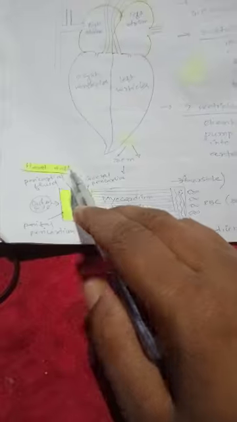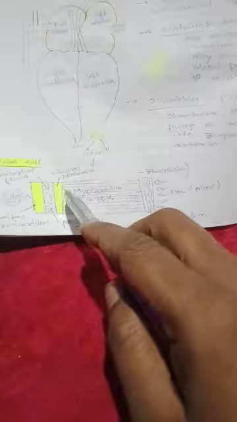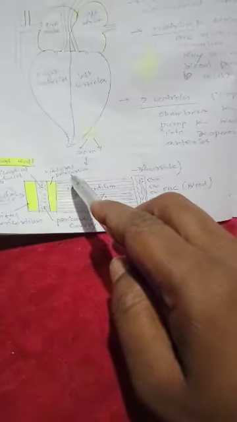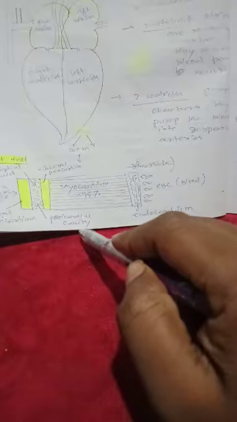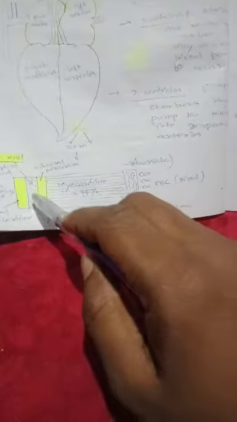Heart wall, outer side: parietal pericardium, visceral pericardium, pericardial cavity with pericardial fluid present.